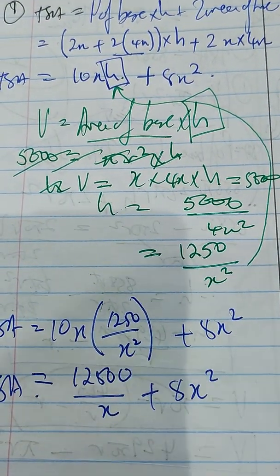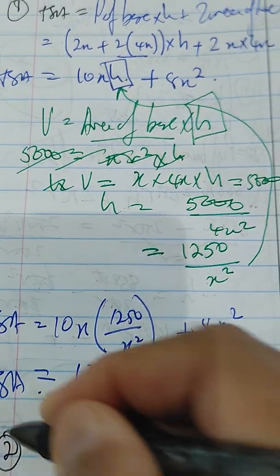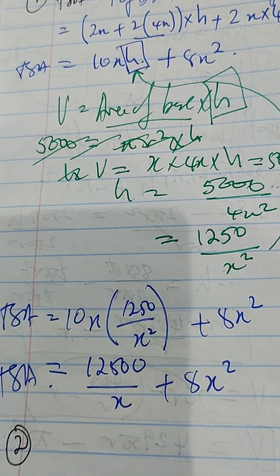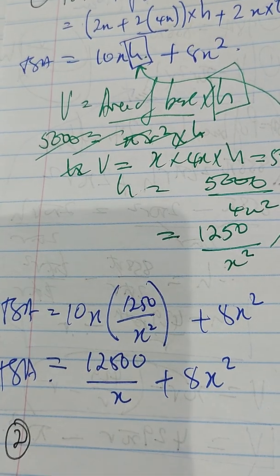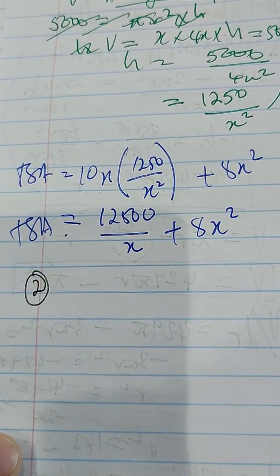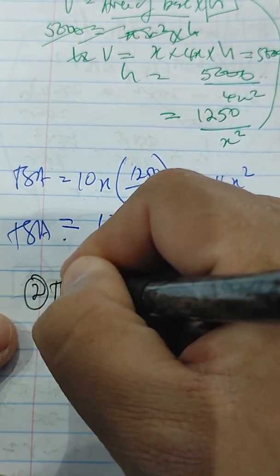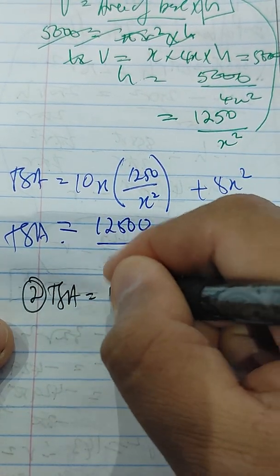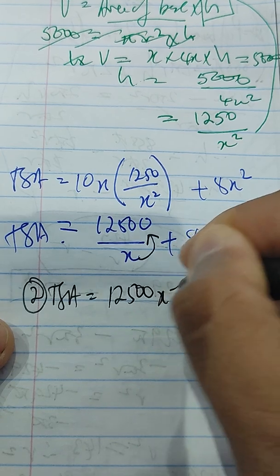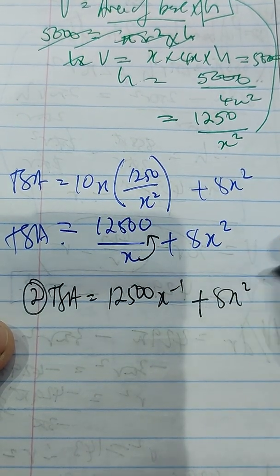So now looking at number 2. Number 2 says, determine the dimensions of the box for which the total surface area will be a minimum. To work out the total surface area to be a minimum, I'm going to apply my first derivative. So it's 12500 x to the minus 1 plus 8x squared.